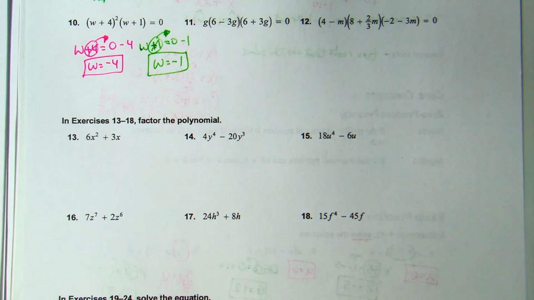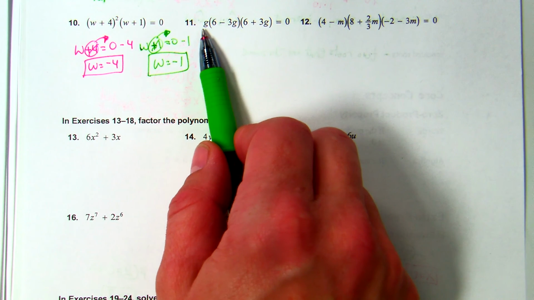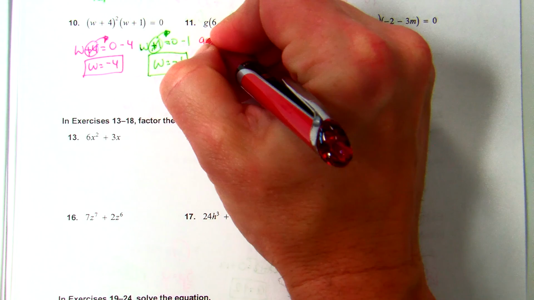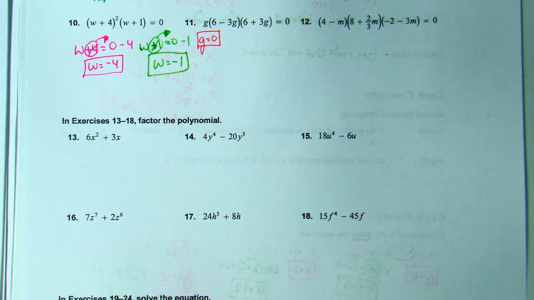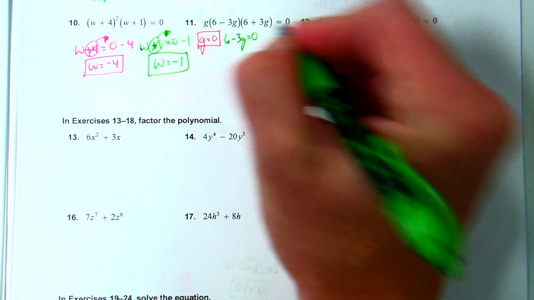On number 11, again, we have 3 factors. One of them is g, so that makes it pretty simple. We'll do this in different colors here to kind of separate it out. We would have g equal to 0 for the first one. That one's pretty easy. Just setting that factor equal to 0 gives us the solution. And then the next one, we'd have 6 minus 3g equal to 0.